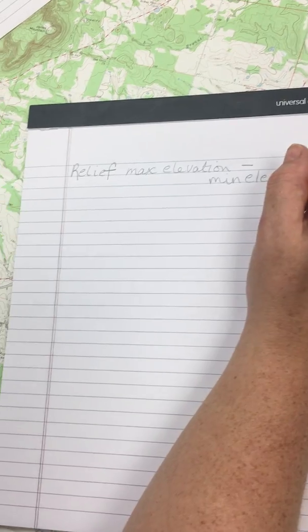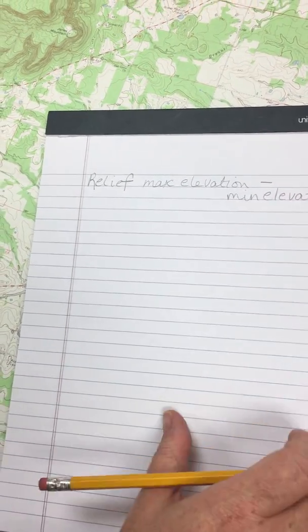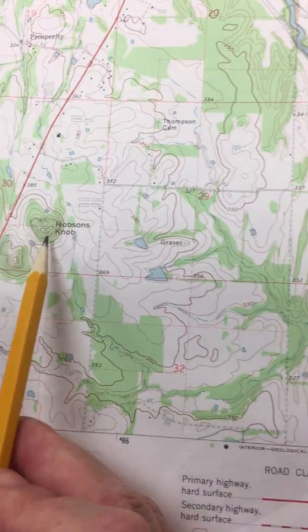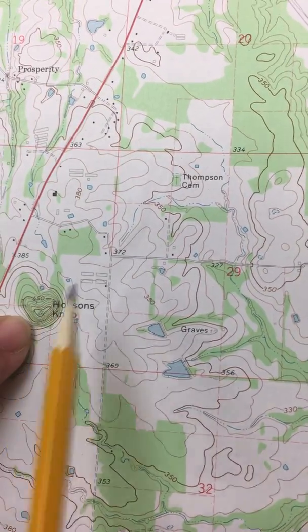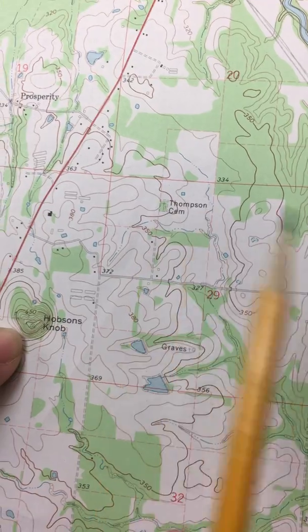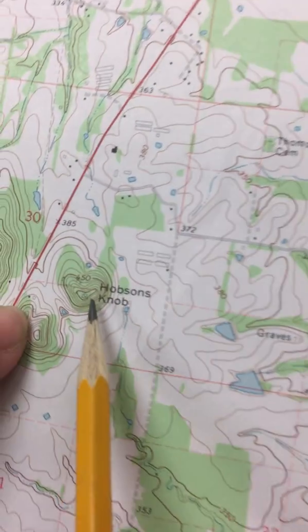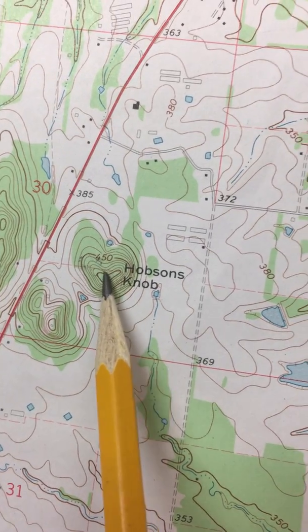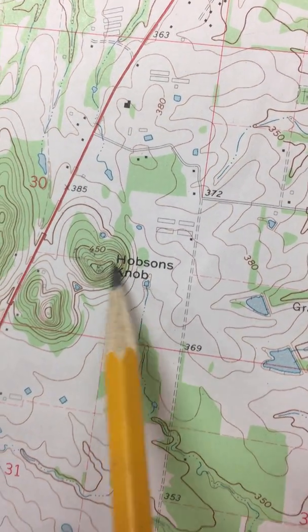So I want to take a look at Hobson's Knob and Thompson Cemetery. If we go down here, there's Hobson's Knob and there's Thompson Cemetery. Since the knob is a hill, it's likely to assume that this is going to be our highest elevation.